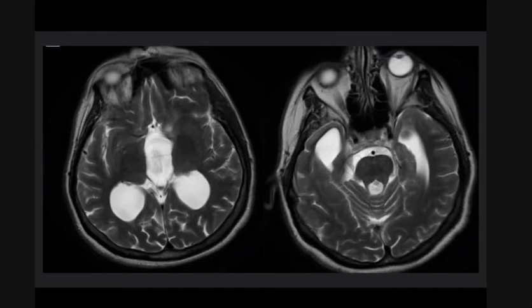The image on the radiographic right shows a dilated third ventricle on T2-weighted imaging, while the image on the radiographic left shows dilated temporal horns, which can be seen in hydrocephalus.